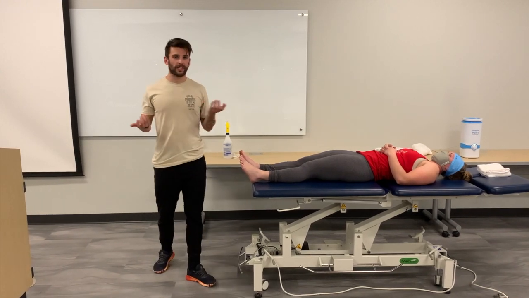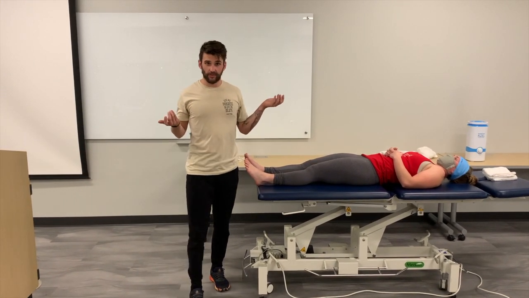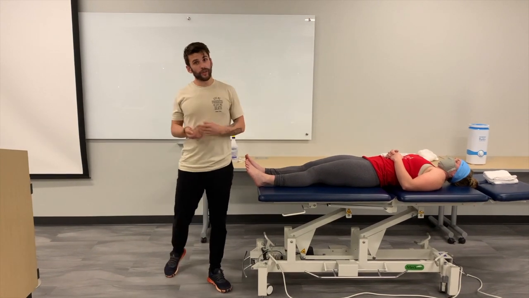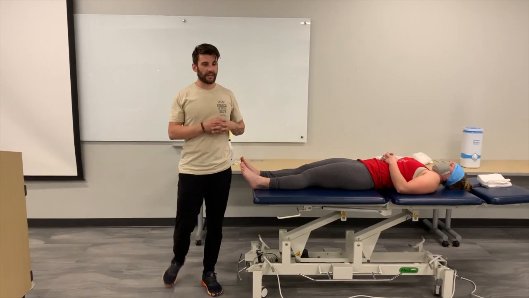So after we do that, we would reassess our patient's dorsiflexion range of motion, and if it's improved, we're going to load those new ranges just to reinforce that and make changes that are going to last.